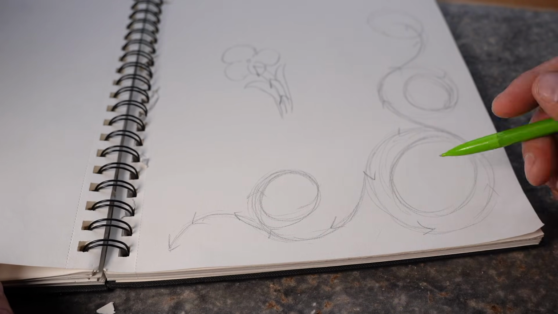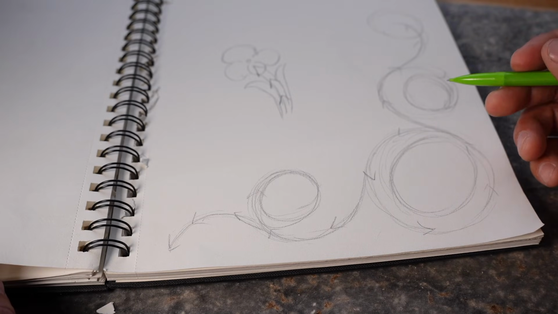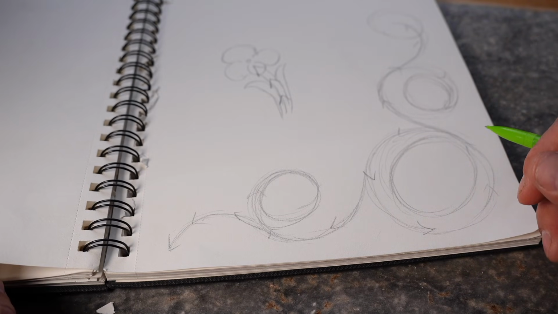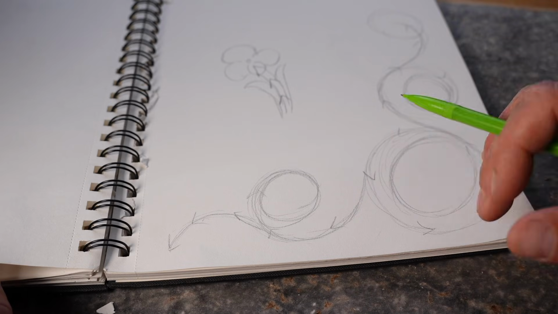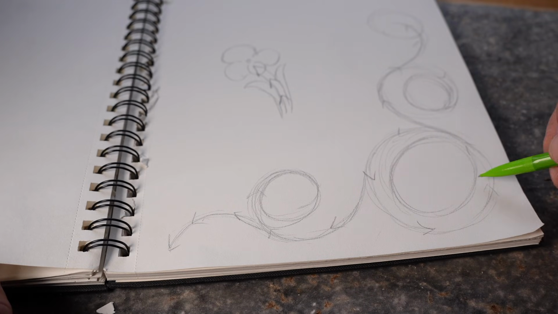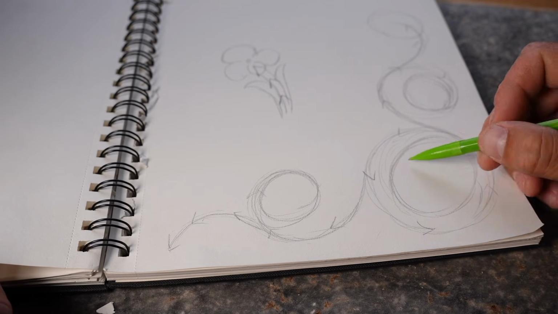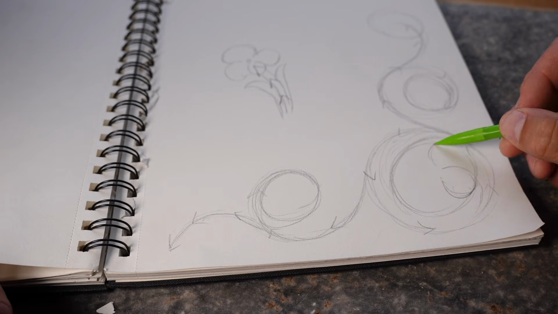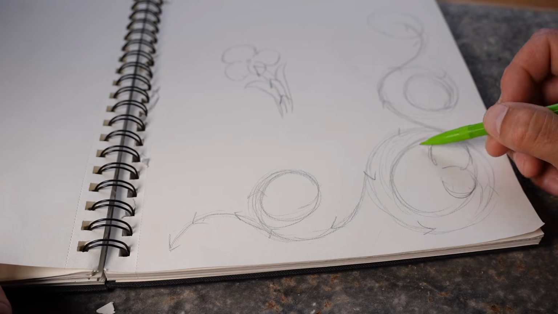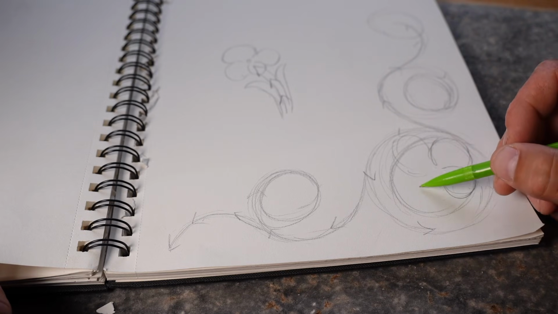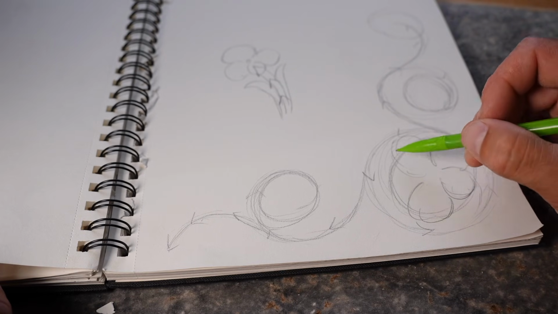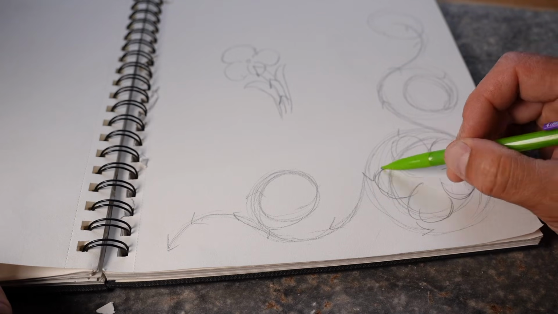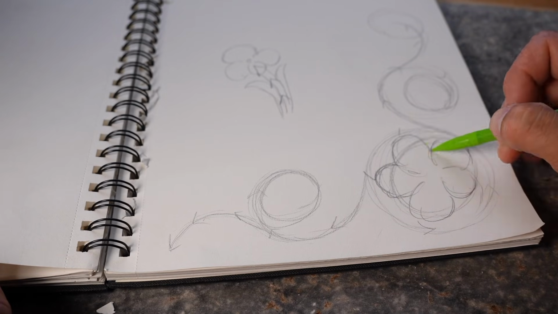Now there's rules and guidelines that we follow with those space fillers. I don't want to dive in too deep on that right now, but just to show the overall idea of what we're doing here. So if this is our flower that we'd do, that's filling this space.